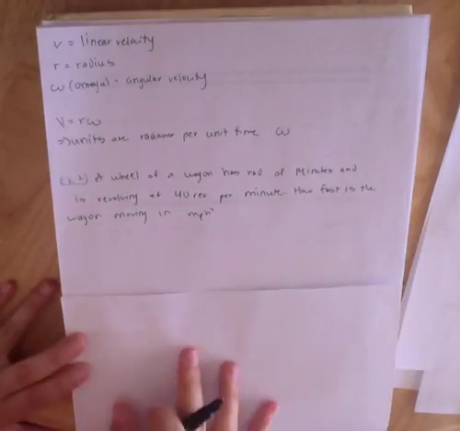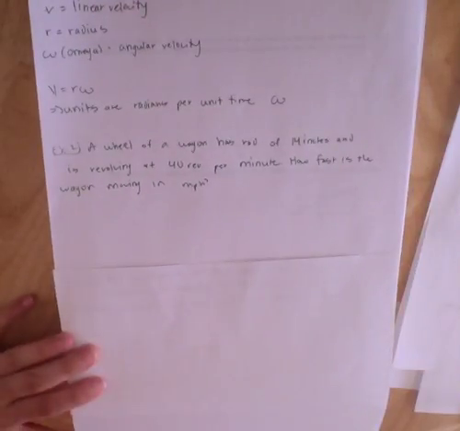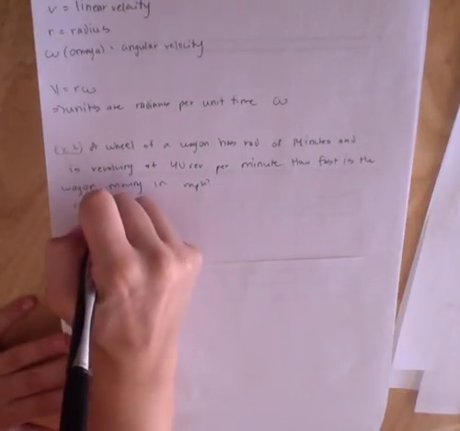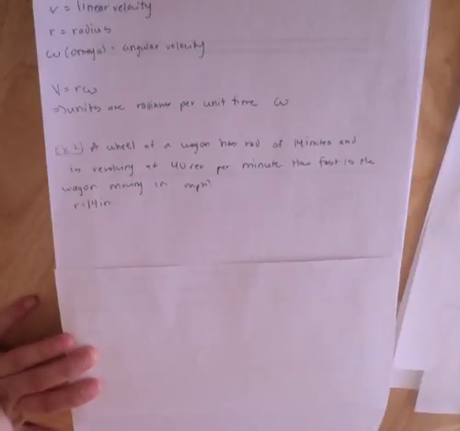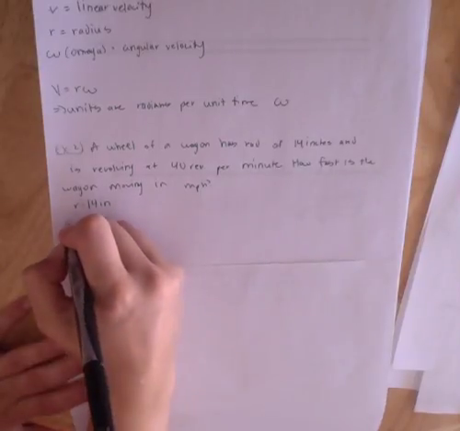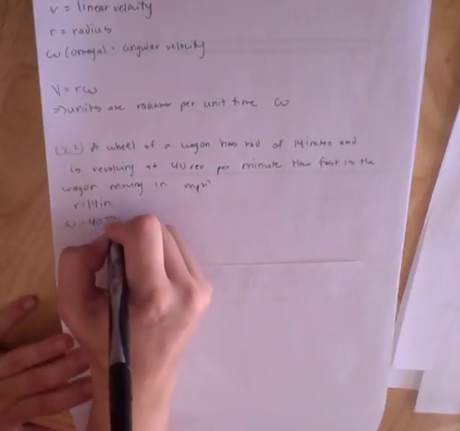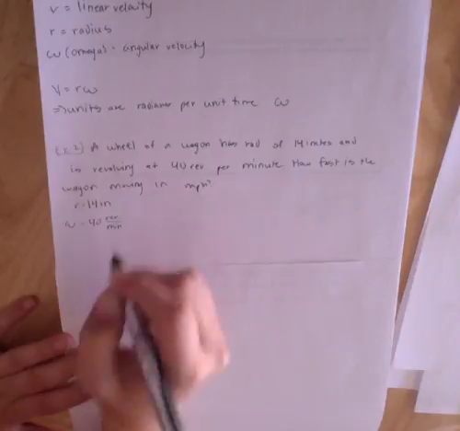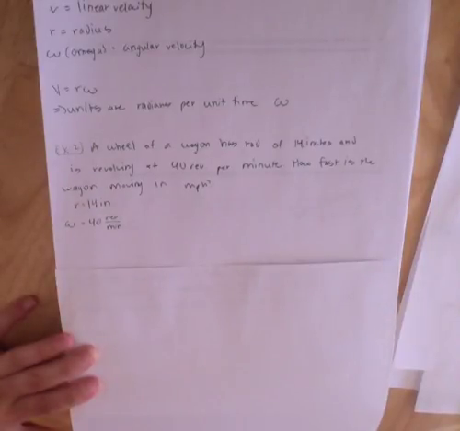So the wheel of a wagon has radius, so R, of 14 inches, and is revolving at 40 revolutions per minute. That's our omega. So omega is 40 revolutions per minute. Okay, now remember, we need it in radians per unit time.